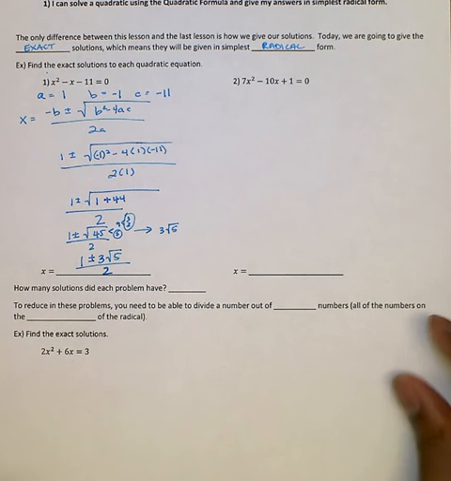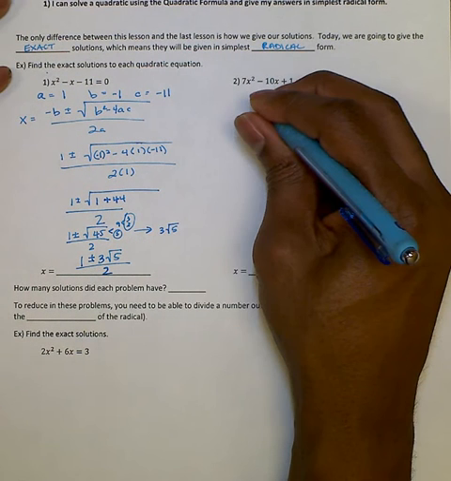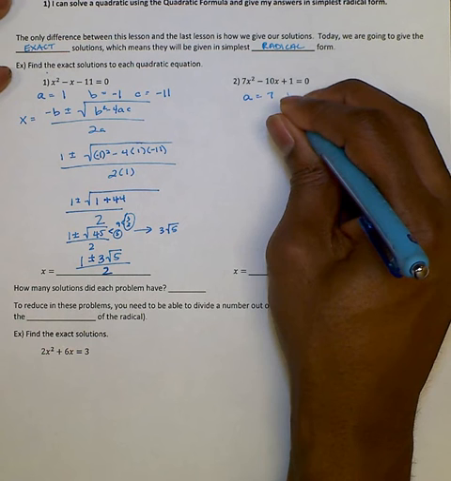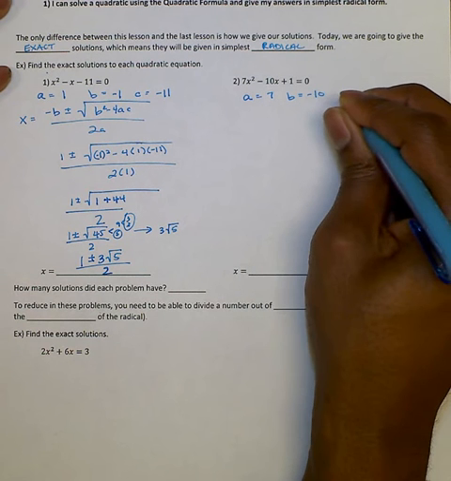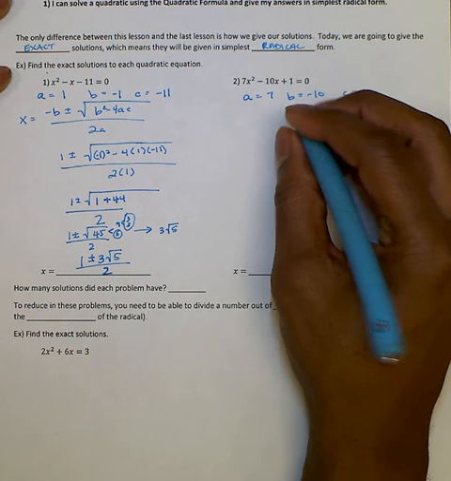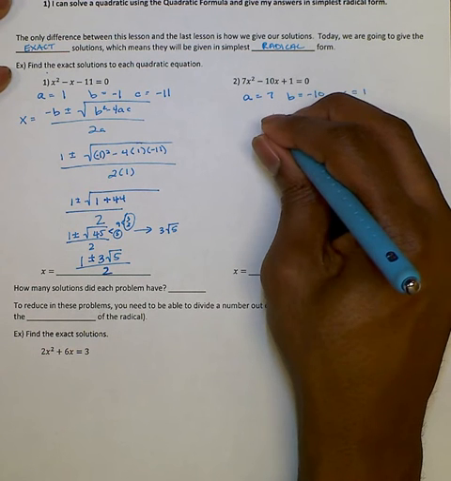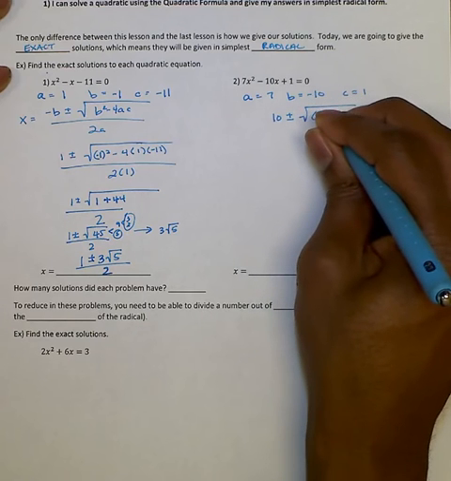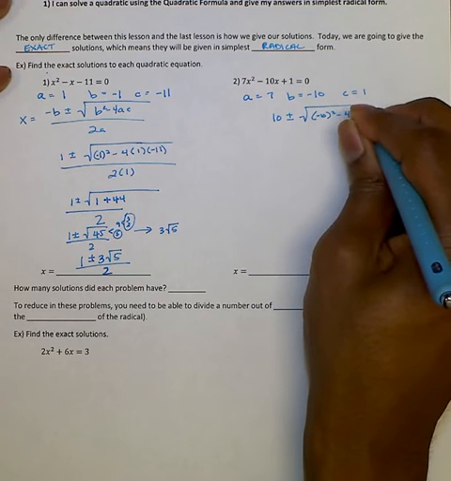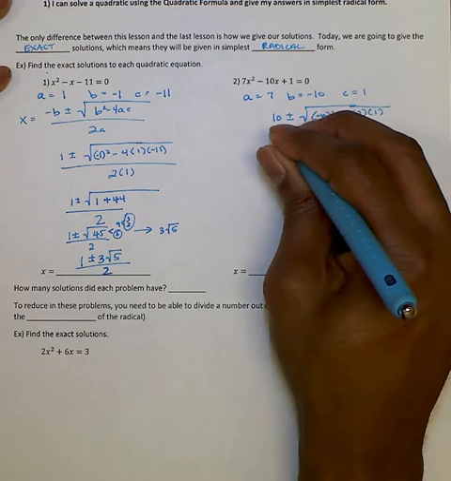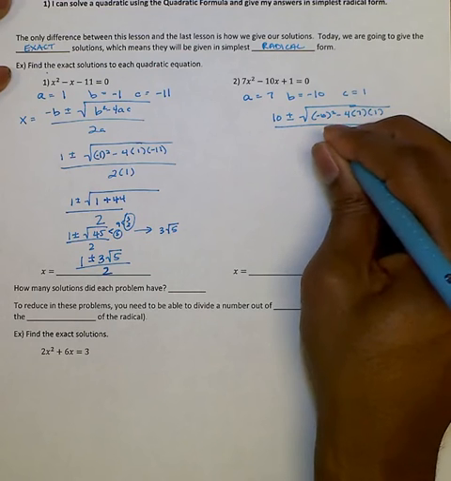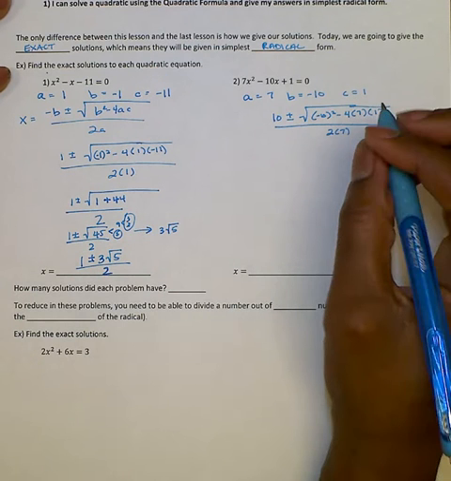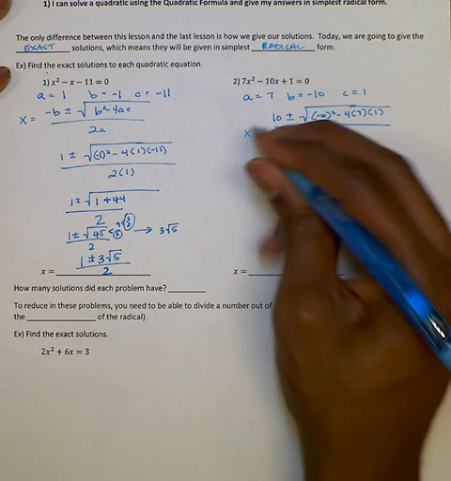Do the same thing for the second problem. So A is 7, B is -10, C is 1. I'll plug in my values where they go. So opposite B plus or minus the square root of b squared minus 4 times A times C all over 2A. Alright, and so now I want to try to start simplifying this.